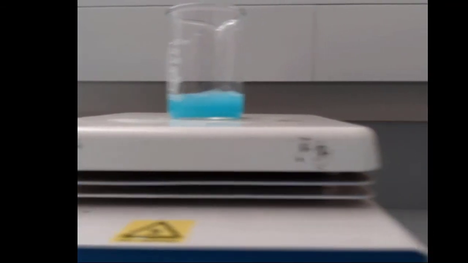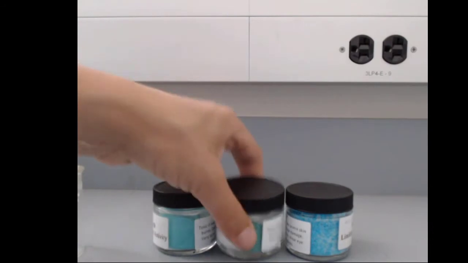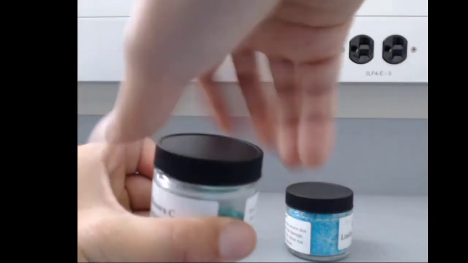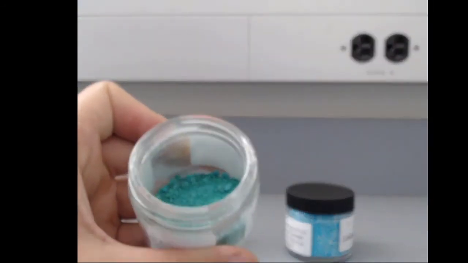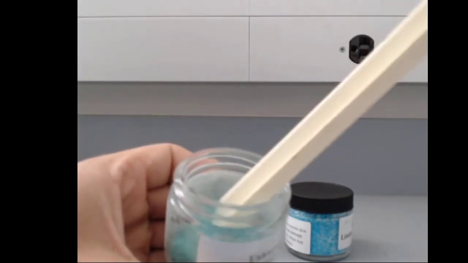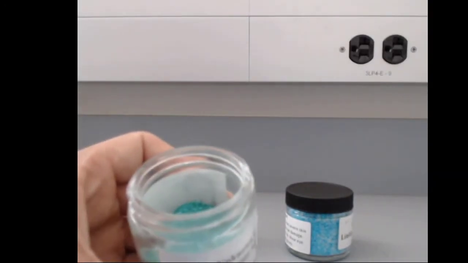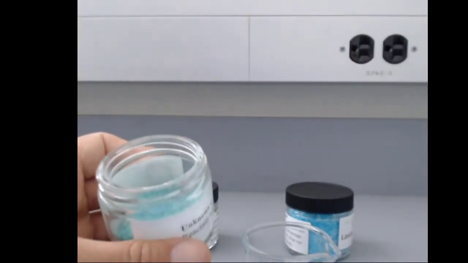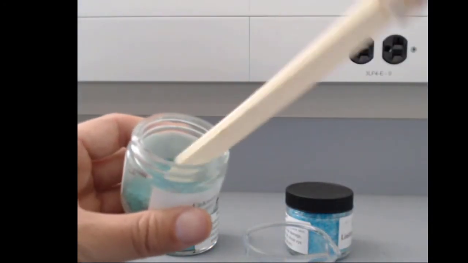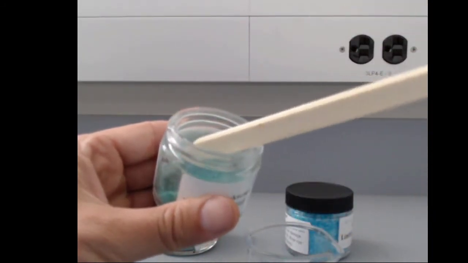While we're letting that stir, let's go ahead and look at some of our other unknowns. And if I remember correctly, I think this one is interesting. So this one is a nice green solid, which is interesting to me first off because this really blue solid and this really green solid are actually made from the same constituents, right? They are the same materials, but just in different ratios. We're going to go ahead and put that green material in there.